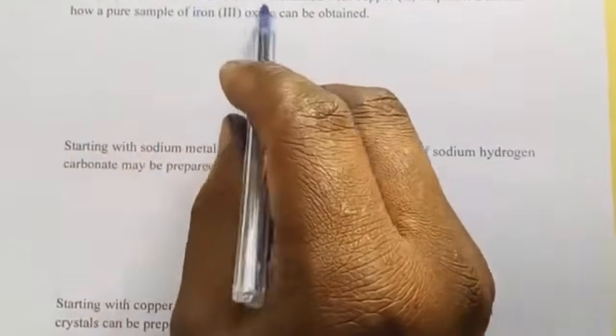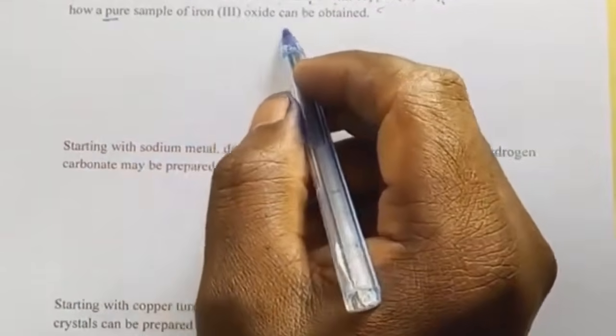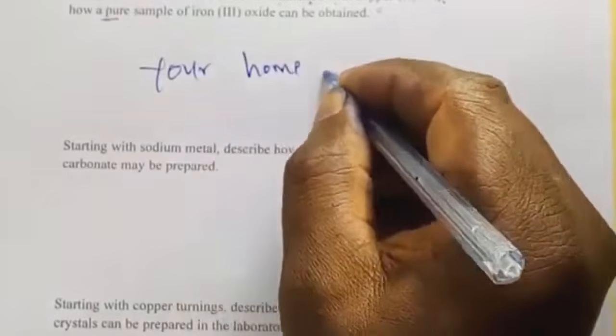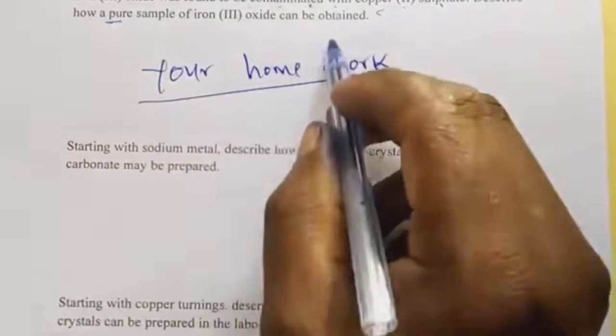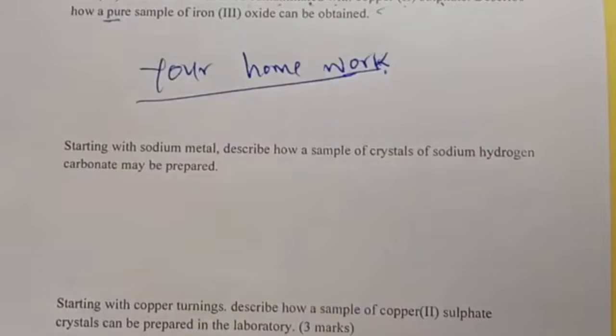Iron 2 oxide was found to be contaminated with copper 2 sulfate. Describe how a pure sample of iron 2 oxide can be obtained. This one is your homework, so please do that, and if you get a problem you will always consult me. It is always free. I don't charge anything for you to consult me, even if it is at night. My contacts are always there.